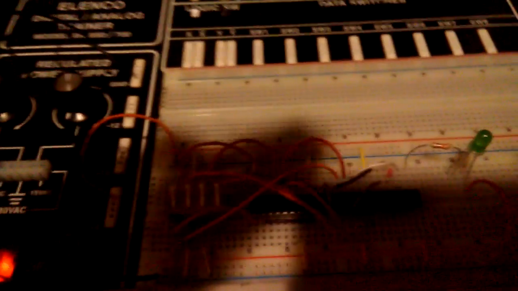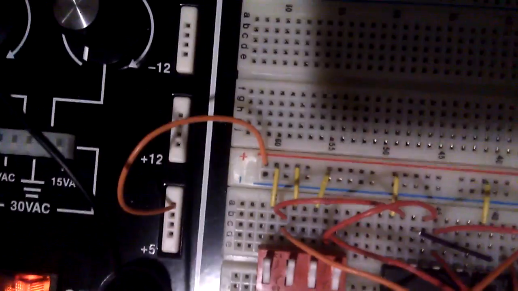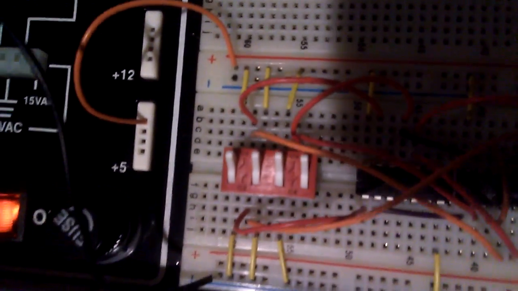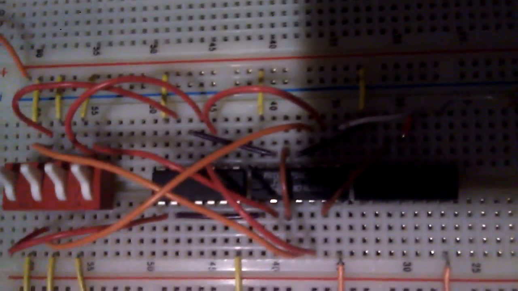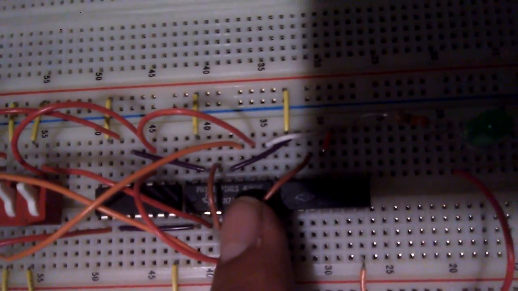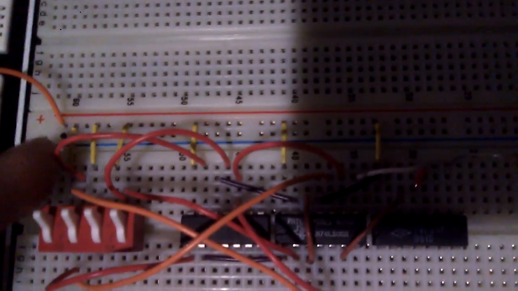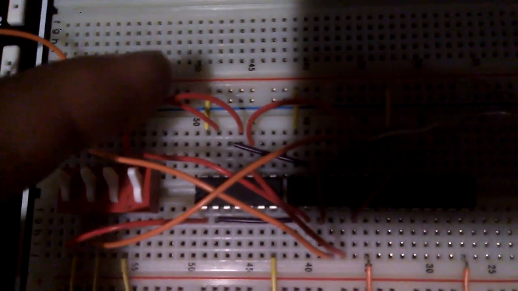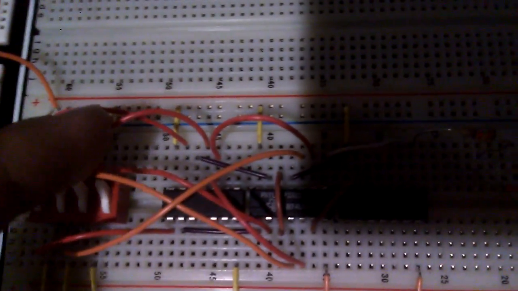Here's the construction. Here are the switches. Here are the 3 gates: Inverter, AND, OR. This wire right here is the first switch. This wire right here, second switch, third switch.